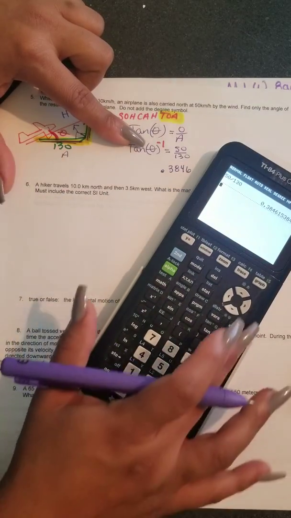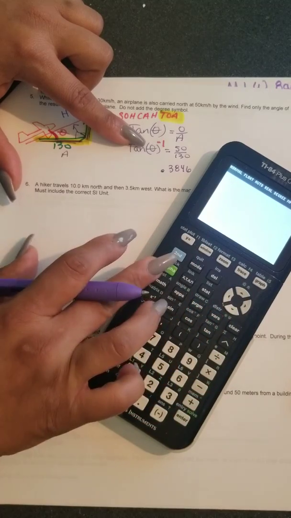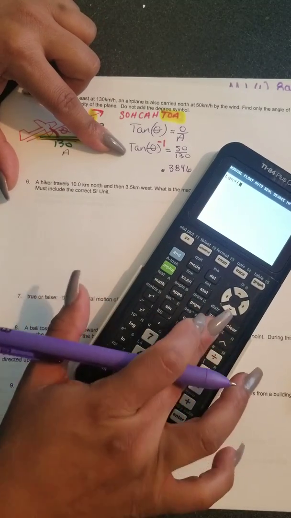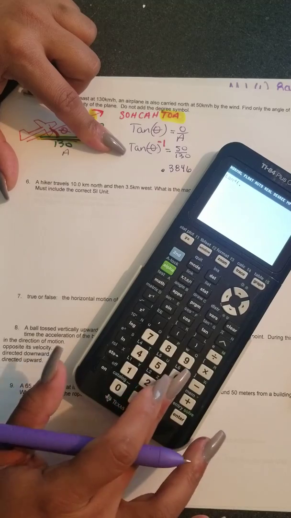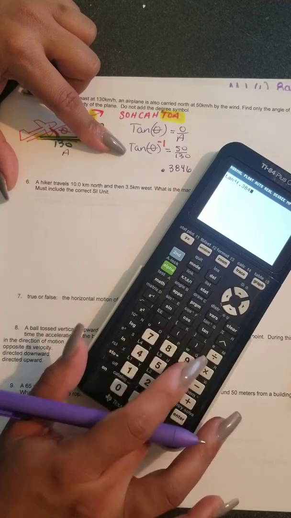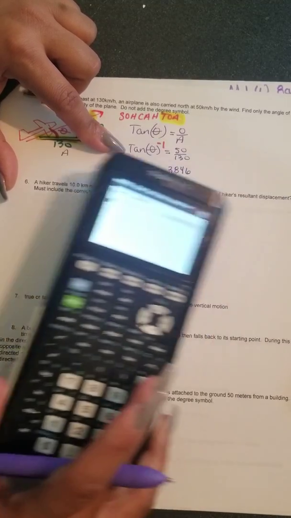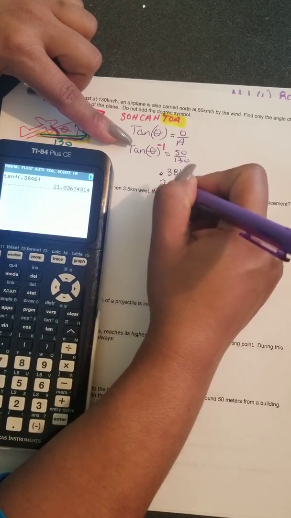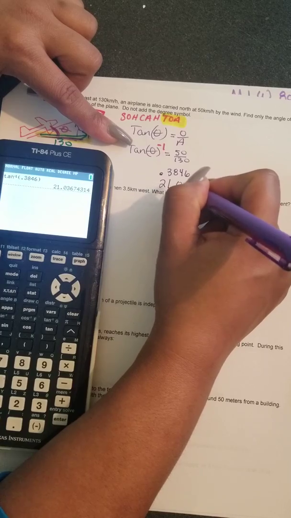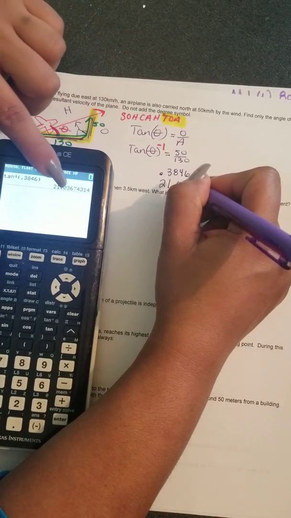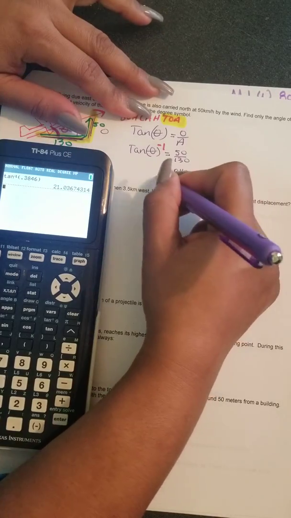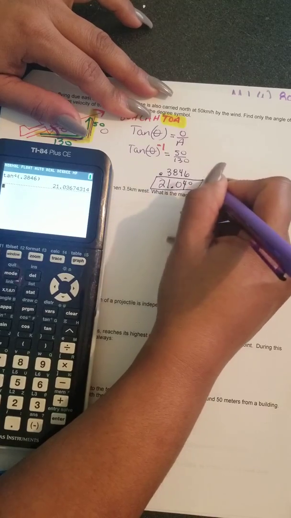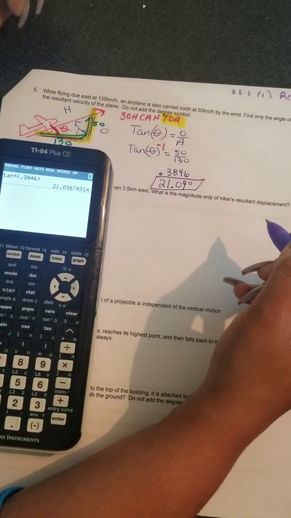So in that case, I'm going to go ahead and clear out. I'm going to hit the second key first, tan inverse of 0.3846, close parentheses. My angle is 21.04 degrees. It said do not add the degrees symbol. But there goes my answer.